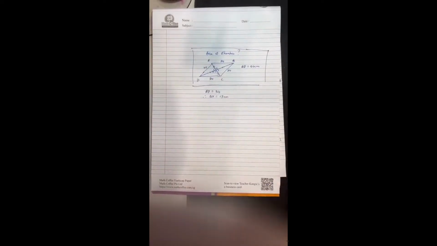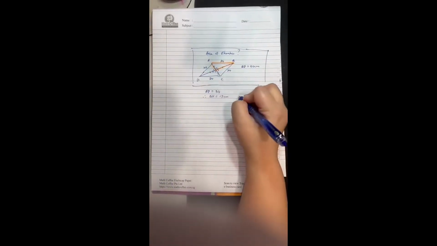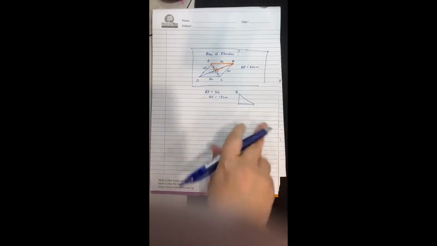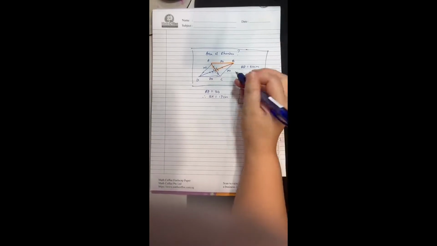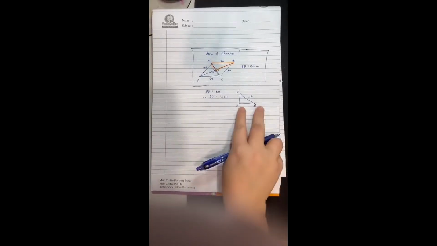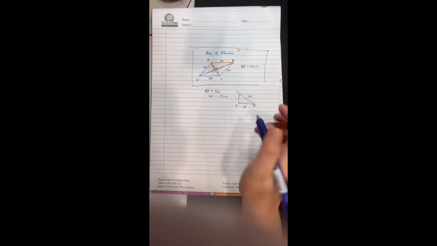Now look at one of the triangles, A, X, and B. This side is 20. This one, we already found, is 15. So I can find AX by using Pythagoras theorem.